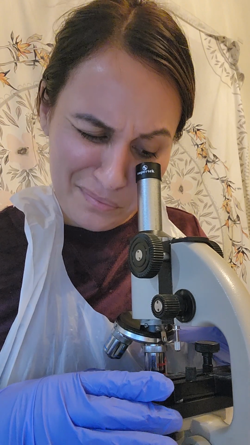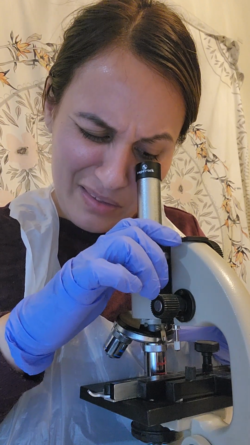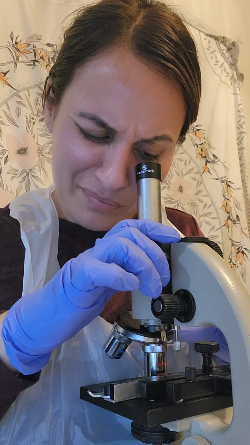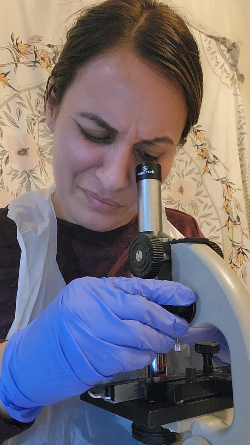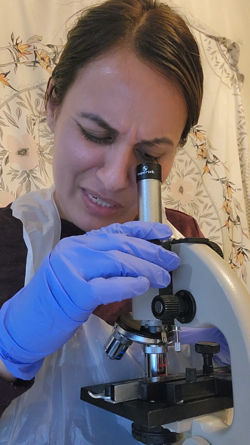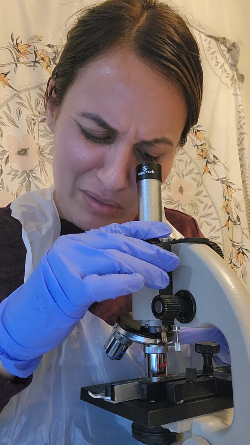So switch objective lens to the high power lens. I'm going to go ahead and move that over to the high power lens, and basically we're going to just repeat the steps for this one. So now this one, I'm going to do some adjustments on this one.